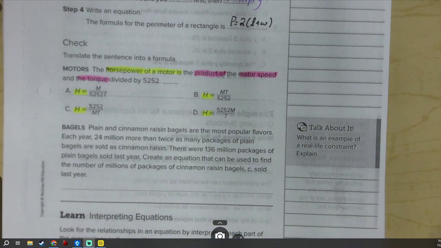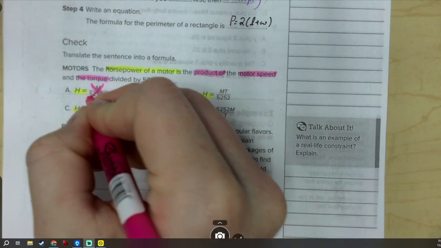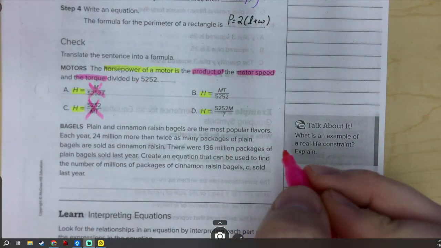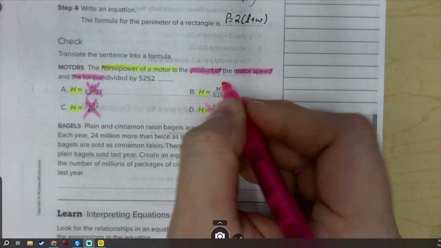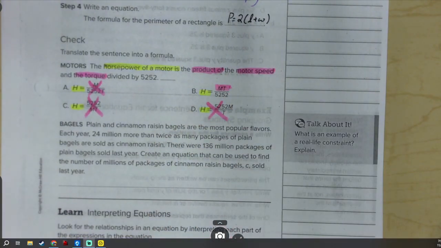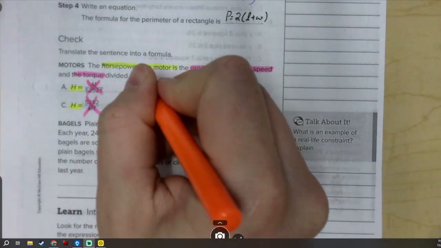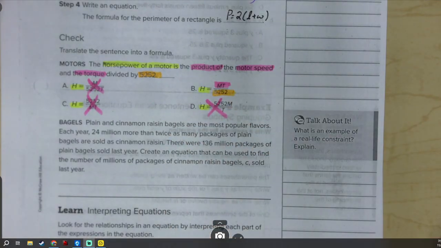We're looking for motor speed and torque on top. So motor speed and, nope, torque's on the bottom. Motor speed and torque are on top right here. And then it says divided by 5252. Divide by 5252. Our answer is B.